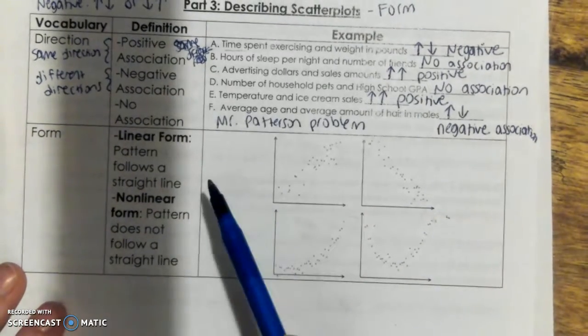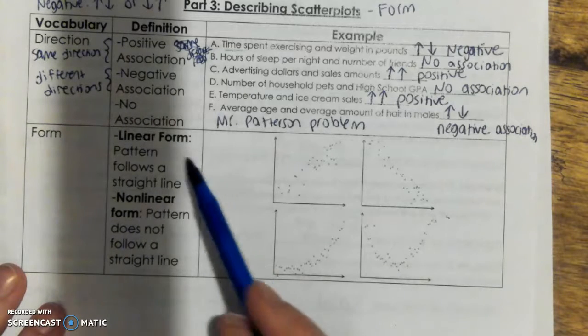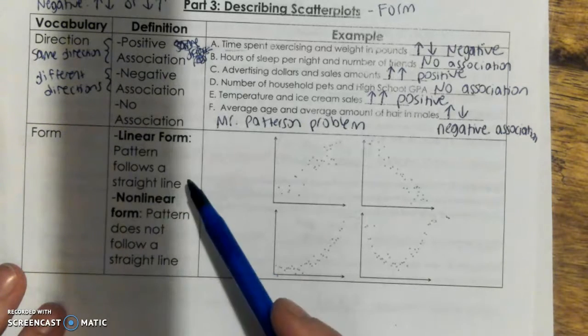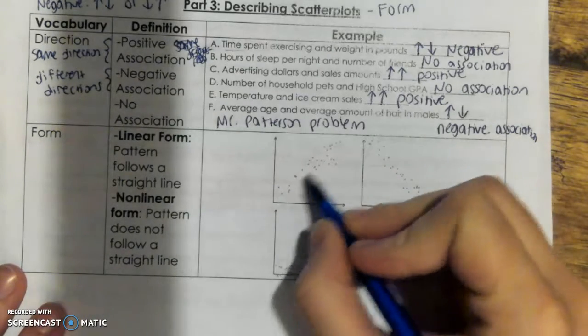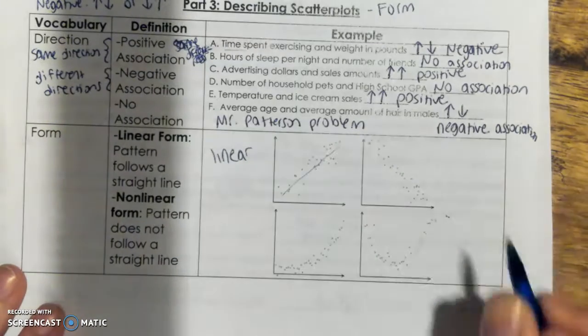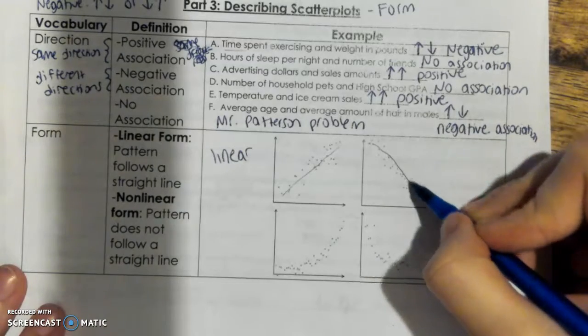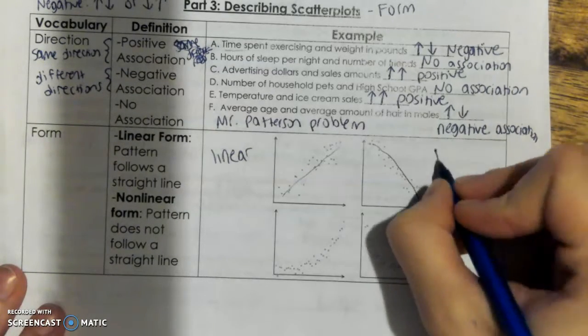So you've either got two options, a linear form or a nonlinear form, right? The pattern of dots could either show a straight line or it could not show a straight line. Looking at these examples, this right here roughly shows a straight line, so this example is linear. Here, again, if I could draw, it would be a line, linear.